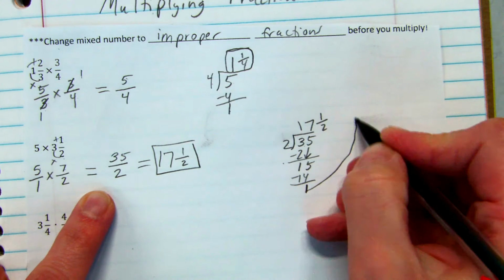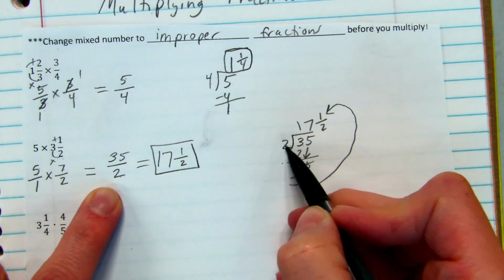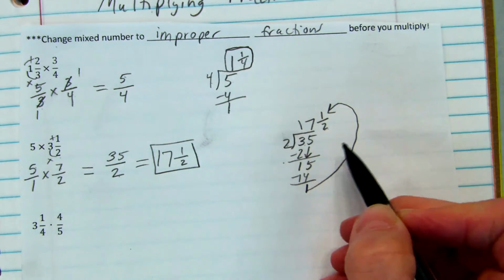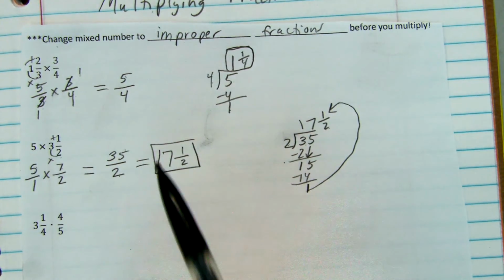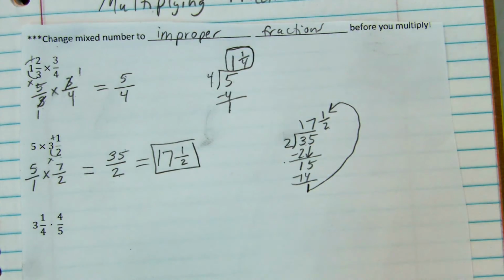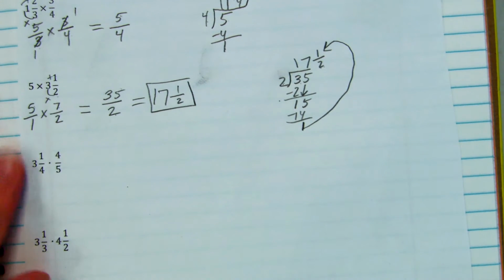So this number goes up here, and then we were dealing with halves all the way through. That's what we're dividing by. That's where the bottom number comes from. So you can set it up like long division to change this to this. There are other methods, but it's mostly just long division. Sometimes people do it in their heads. It's the same thing. Okay? So let's look at the next one.